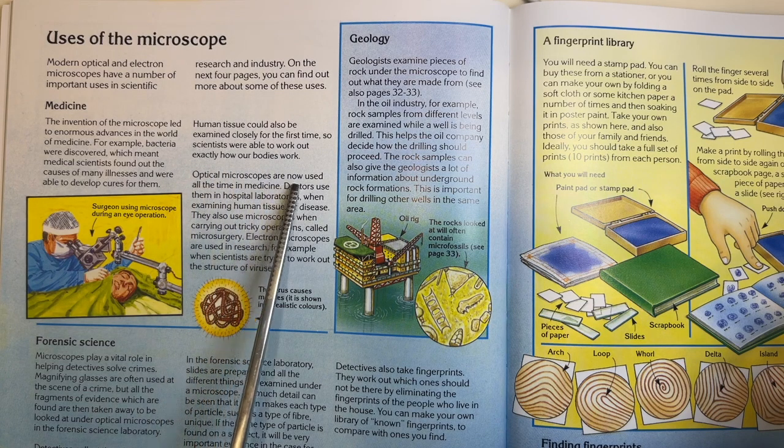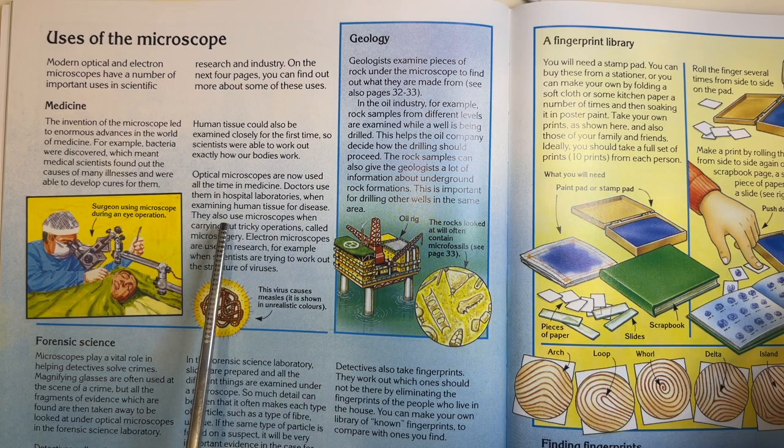Optical microscopes are now used all the time in medicine. Doctors use them in hospital laboratories when examining human tissue for disease. They also use microscopes when carrying out tricky operations called microsurgery. Electron microscopes are used in research, for example, when scientists are trying to work out the structure of viruses.